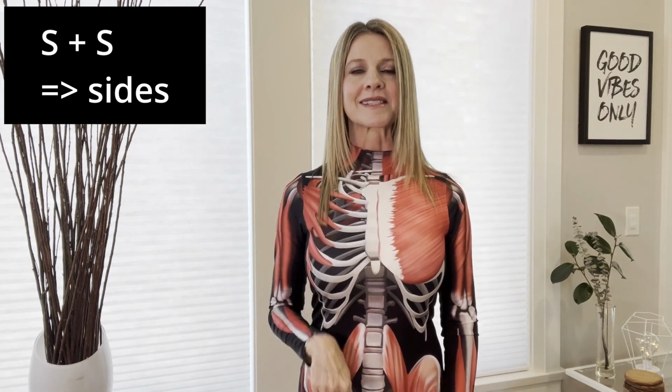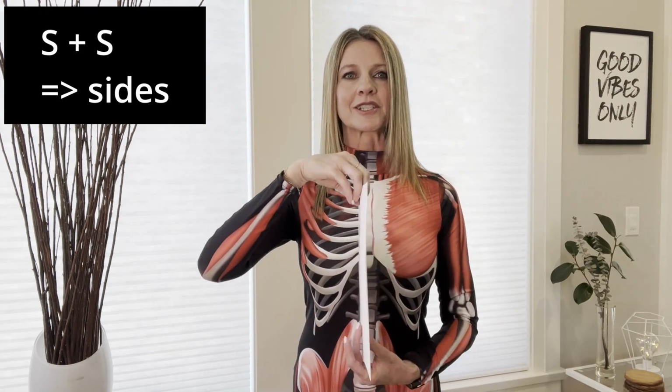The first of the three planes, the sagittal plane, divides the body into right and left. It divides the body into two sides. So this is like a plane slicing through the body, dividing into right and left. I remember sagittal and sides, so S and S. The sagittal plane is going to divide you into two sides.